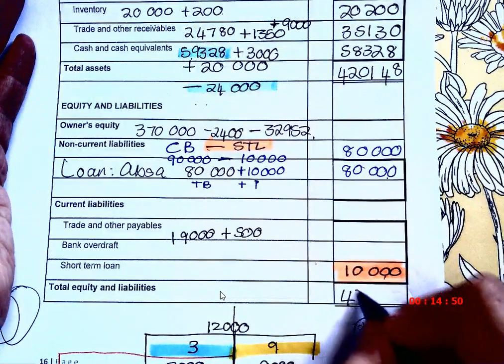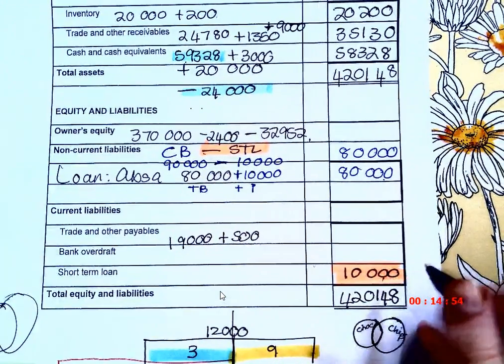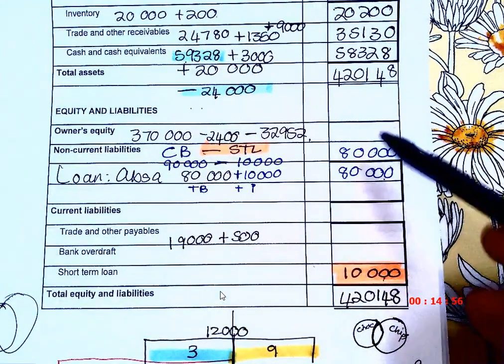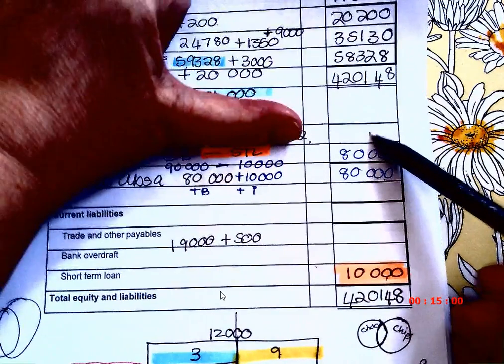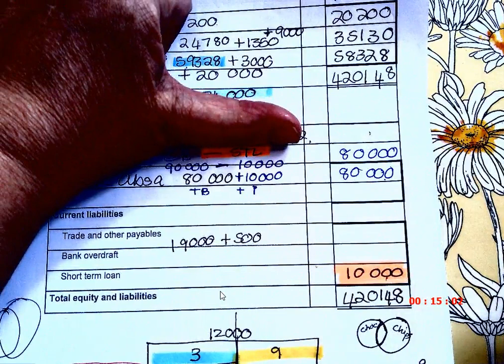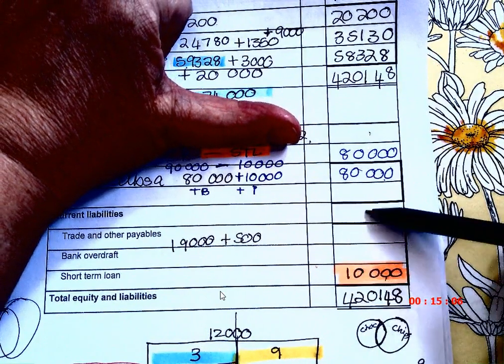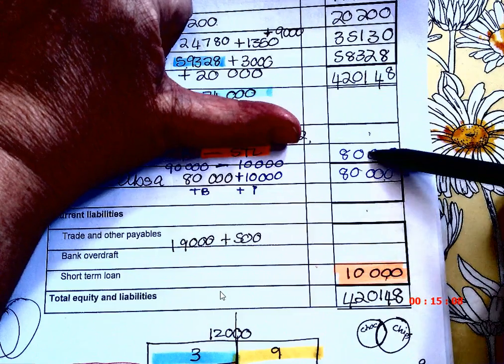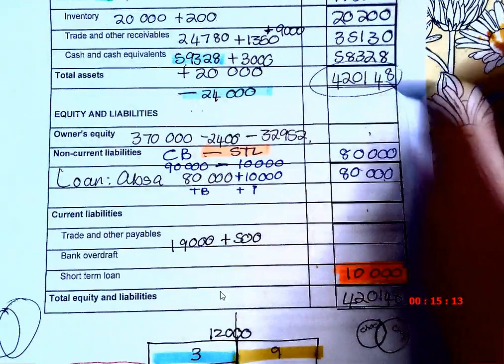And may I ask, if I asked you to balance on the owner's equity, do you know how I will do that if you didn't have any info there? So what you will do is you will take the 420 less the current less the non-current, gives you the owner's equity, because you must know that this is equal to this.